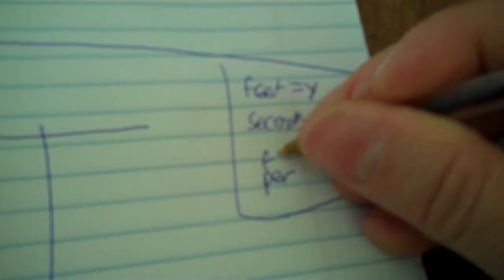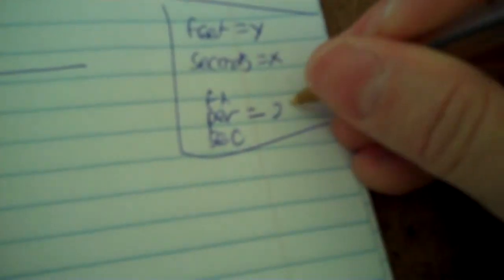identify how they relate. A hawk is traveling at a height of 400 feet. It travels downward with a velocity of 20 feet per second. What will the hawk, not the eagle, should say hawk, what will the hawk's elevation be after 12 seconds? So the two units I have is feet and seconds. The time unit, seconds, is the x, and then y is feet. So per, feet per second. Feet per second is 20. 20 times x, because it's per second. Now we have to decide if that's going to be positive or negative.